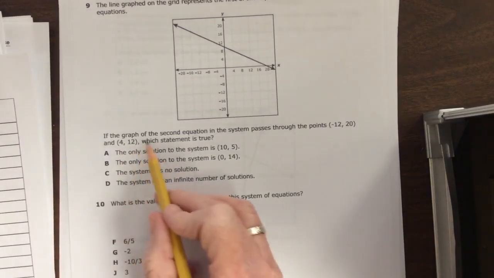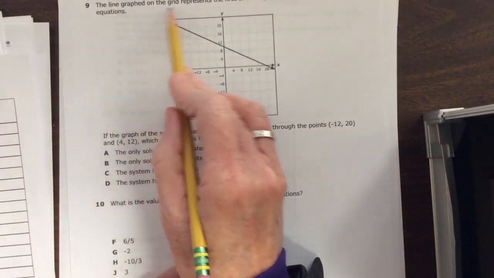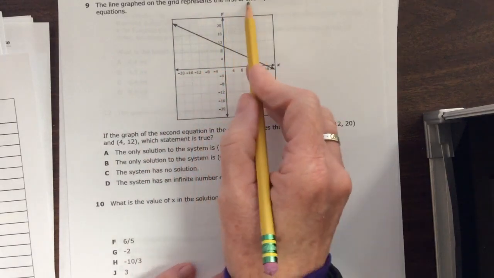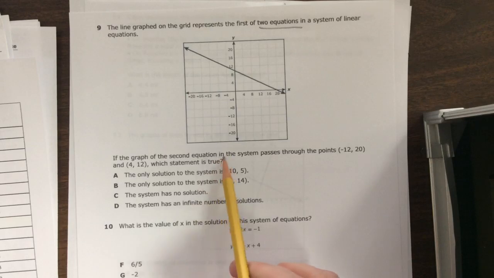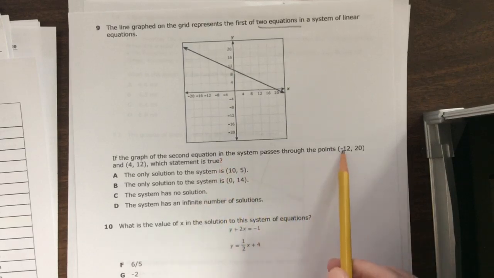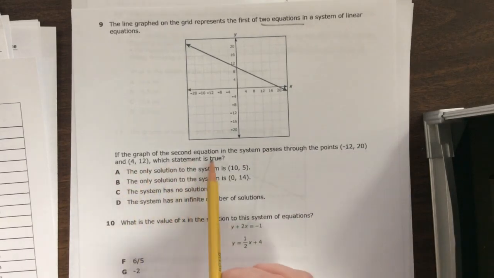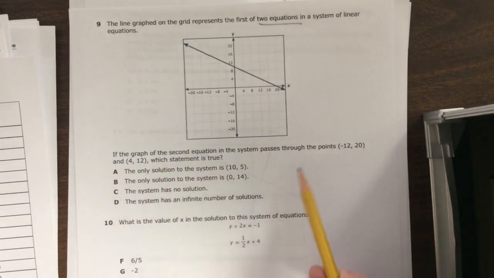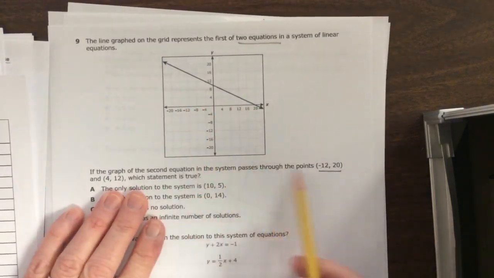Number 9, if the graph of the second equation, let's see, the line graphed on the grid represents the first of 2 equations in the system. If the graph of the second equation in the system passes through points negative 12 and 20 and 4 and 12, which statement is true? Okay, let's see. I'm going to graph these points if I can. Let's see if the graph is big enough.